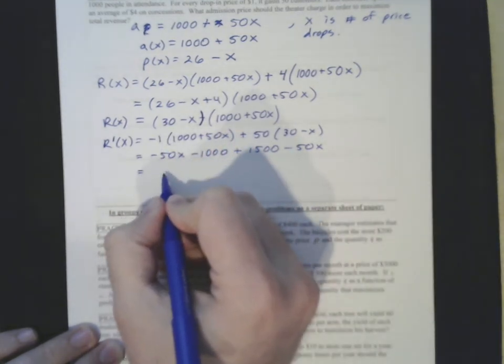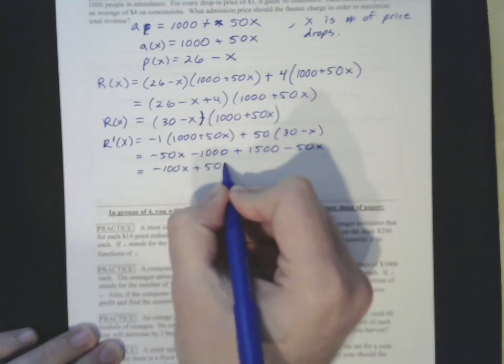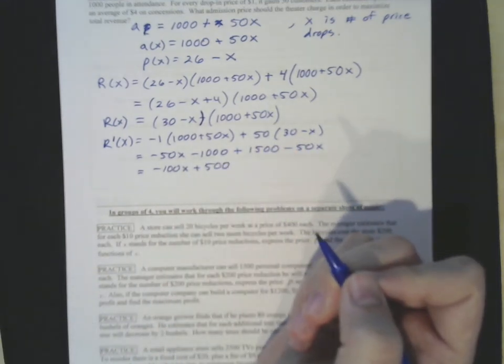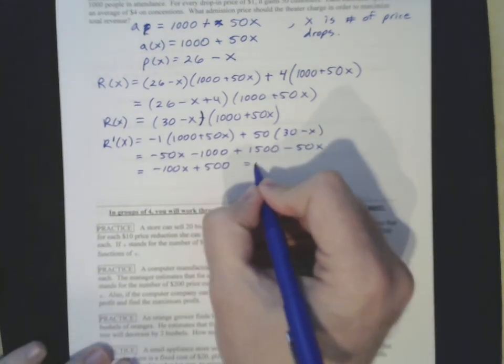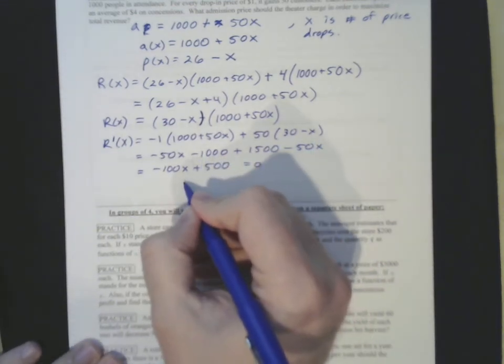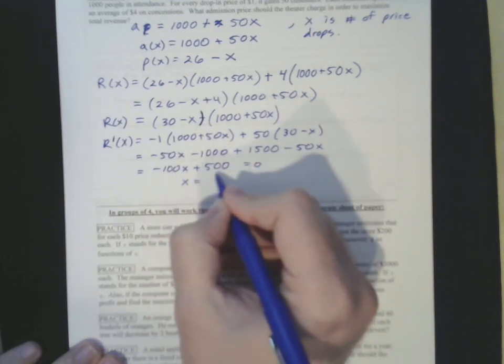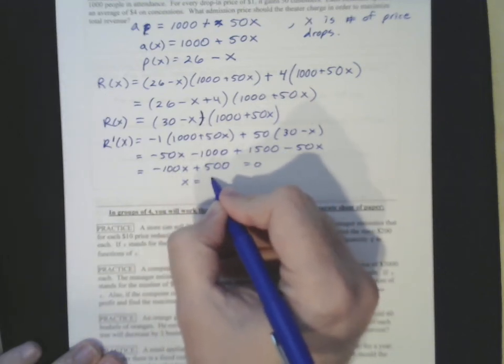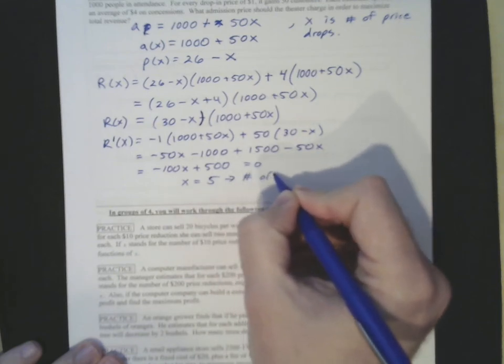So this equals -100x plus 500. And we're going to set this equal to 0. 100x equals 500, or x equals 5. So this is the number of price drops we should make.